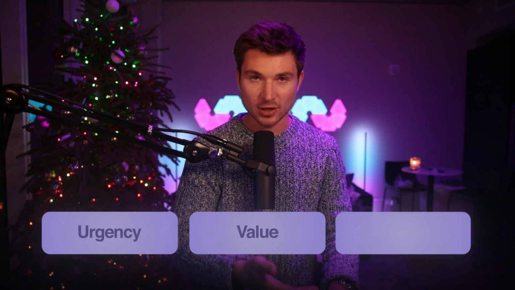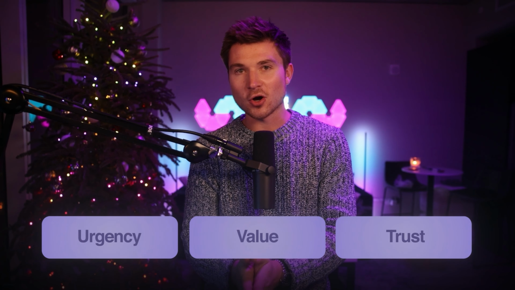The goal of the hook is to make your reader stop, think for a second, and then go, oh wow, this is something interesting. And then to write your CTAs that actually convert, focus on adding these 3 things: urgency, value, and trust. No one will actually listen to your call to action if you have nothing worthwhile for them. People value their time, so make sure they know that you value their time as well.